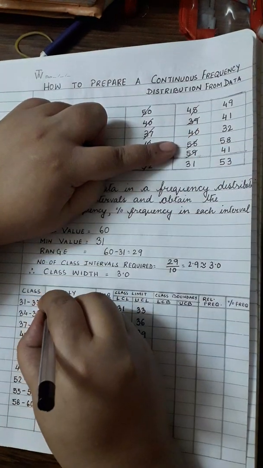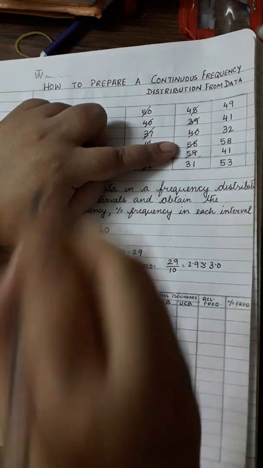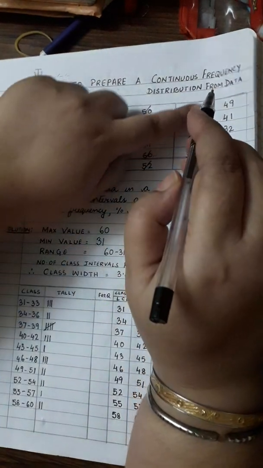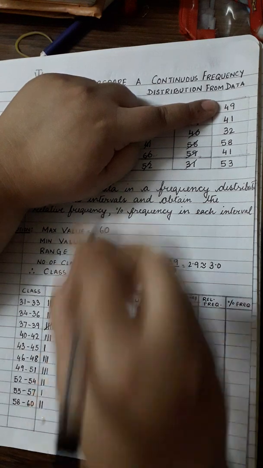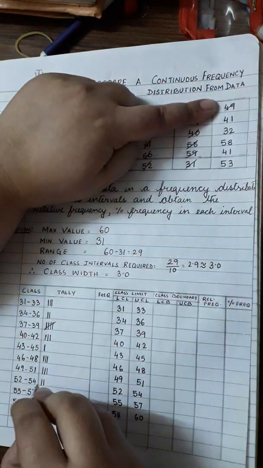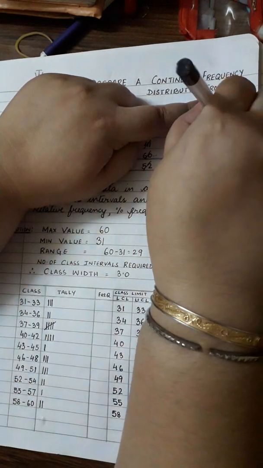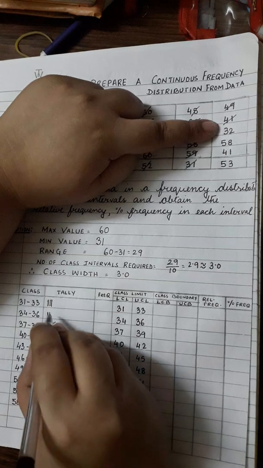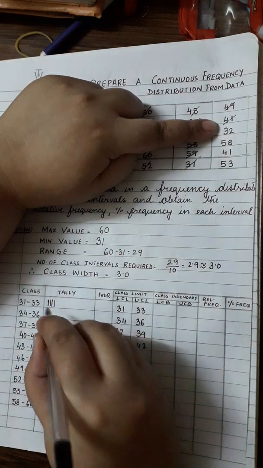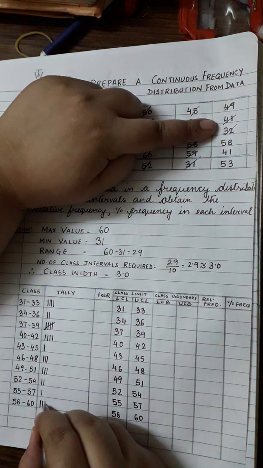31 once again we are going to record here. 49 we are going to record here. 41 we are going to record here. 32 we are going to record here. 58 in the last class.